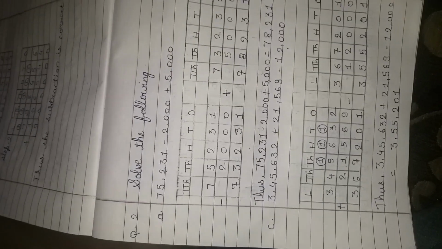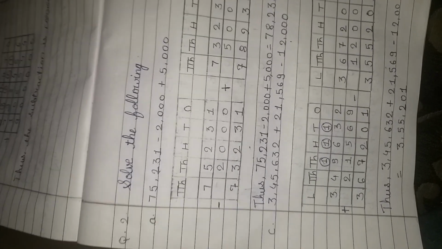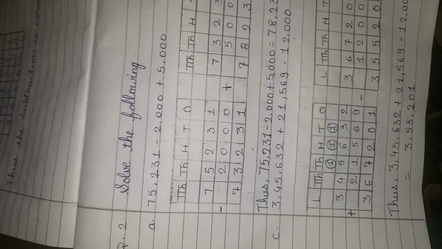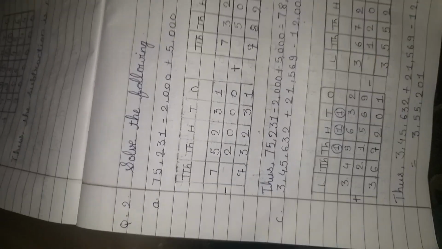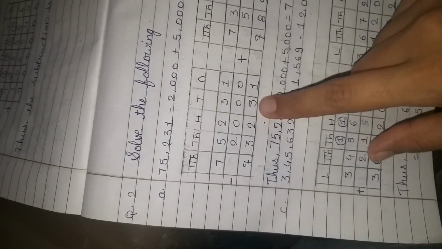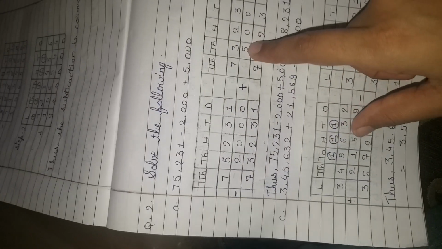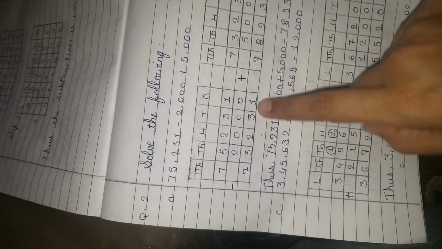Okay, and we are going to do the second operation with the first operation's answer. So here you can see that this is the answer of the first process, that is subtraction. So we have to do the second process with the answer of the first process. Here we have done subtraction first and here we have done addition first.